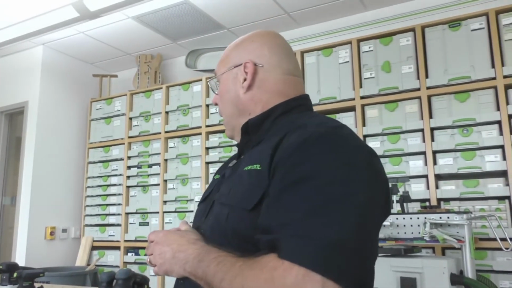You might buy a sander. You might buy a track saw, okay? But I will always tell you and coach you, make sure you have a dust extractor with that, because that completes the system. It means so much when you have it with a sander.